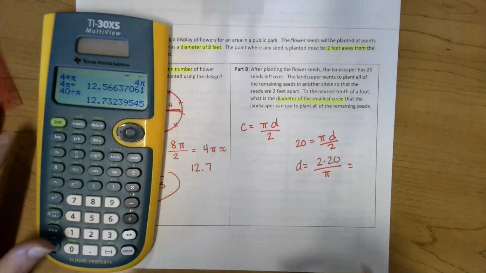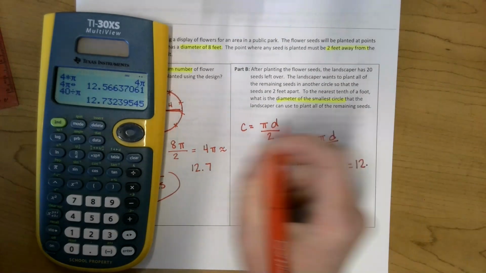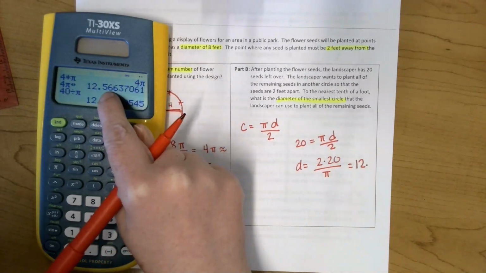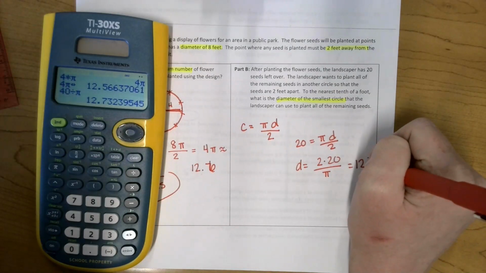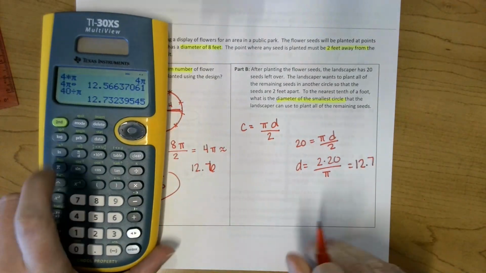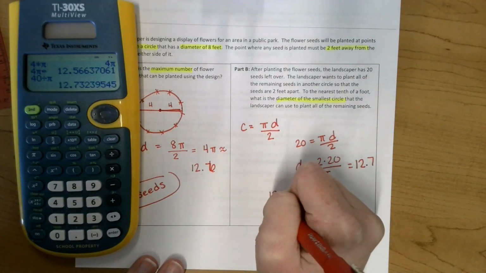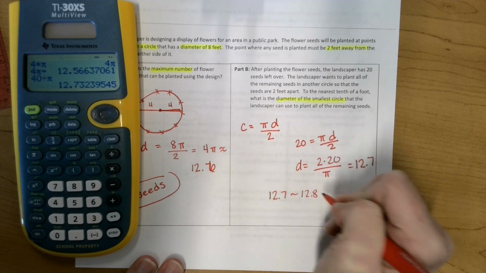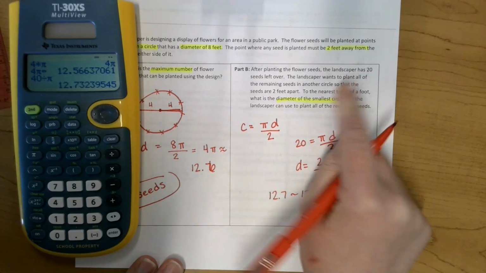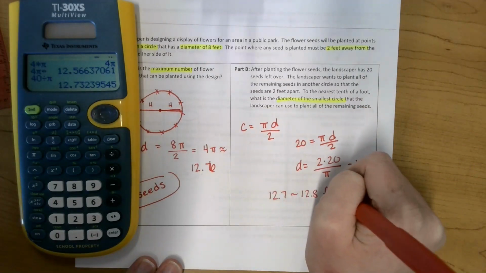And we get 12 point. I'm looking at that. That is 12.6, not 12.7. We get 12.7 here. So the diameter of the smallest circle would be 12.7 to 12.8 feet. It is to the nearest tenth of a foot. So let's say about 12.8 feet.